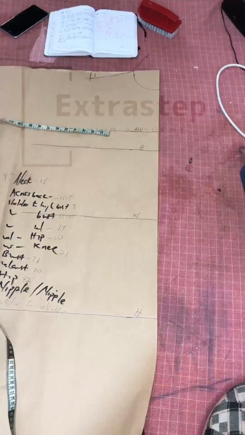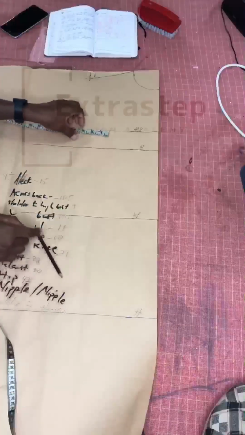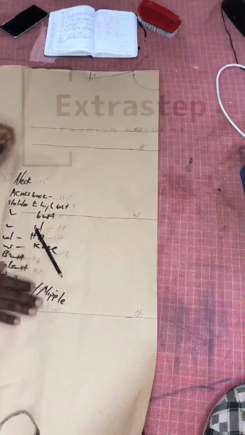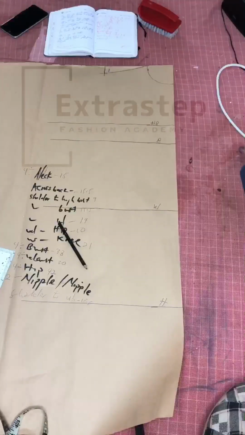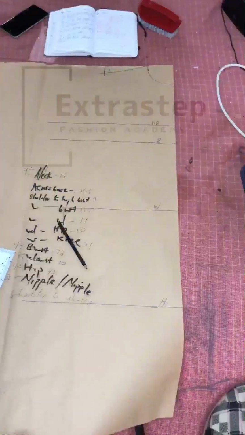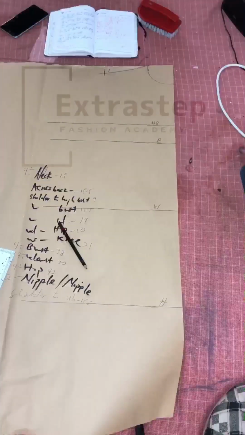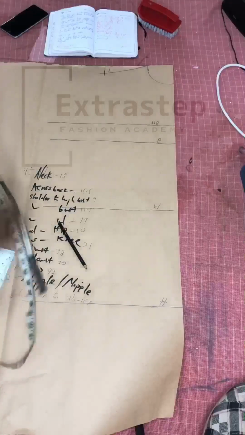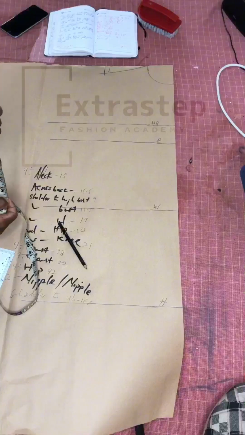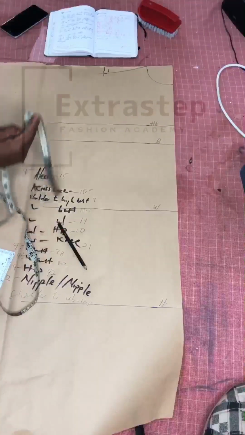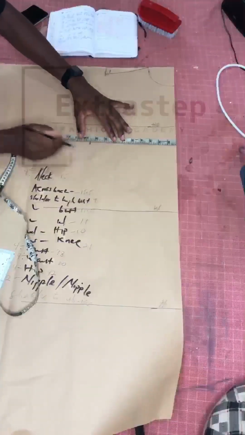But now let's go to shaping the top. Now our bust is 38. 38 divided by 4 is what? Help me divide it. I've just shown you how to do the division. 38 divided by 2 is 19. 19 divided by 2 is 9.5. So I'm going to stand here at the bust side and divide it 9.5.